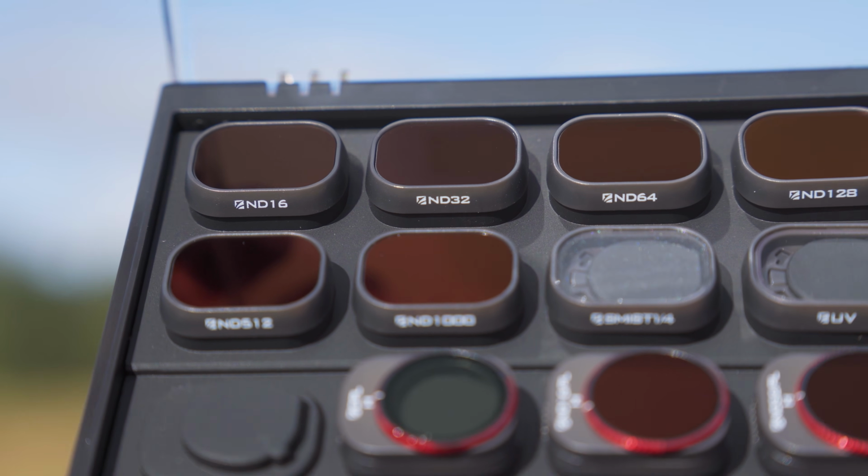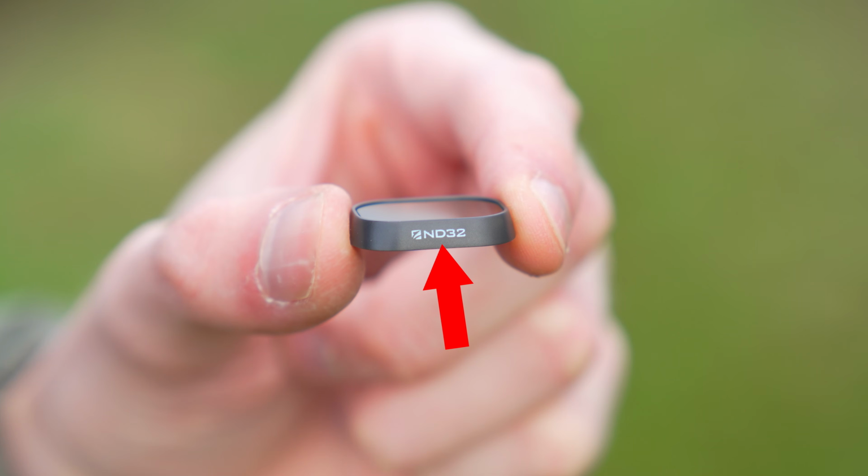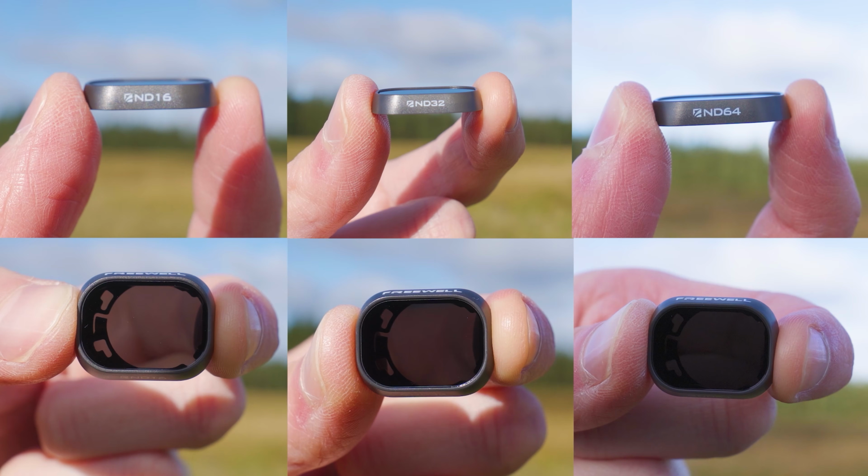Now, ND filters come in different strengths, and this is generally written on the side of the filter itself and is displayed in a number. You might see ND8, ND16, 32 or 64 for example. And the higher the ND number, the darker the piece of glass in the filter and the less light that will hit the camera sensor.